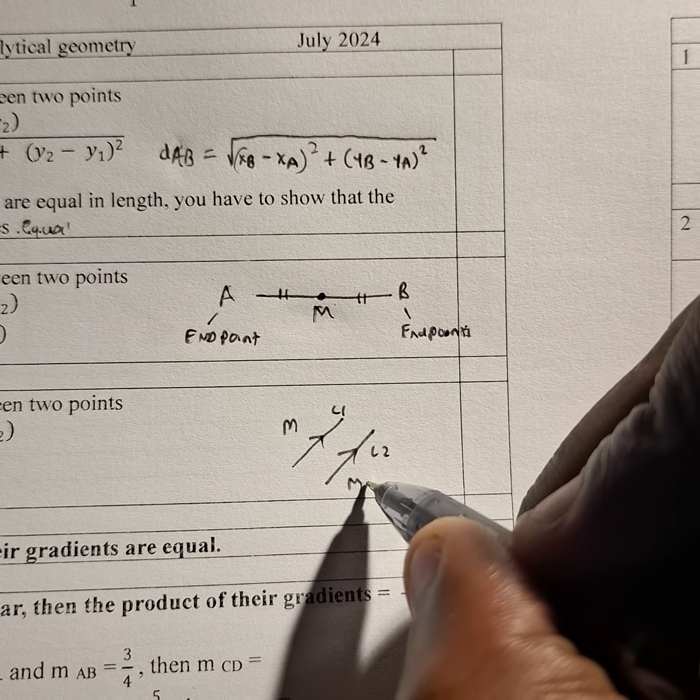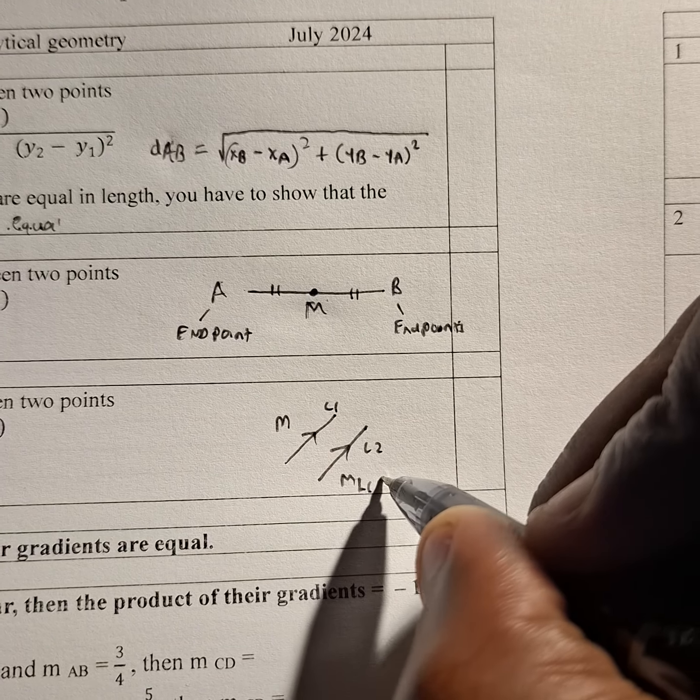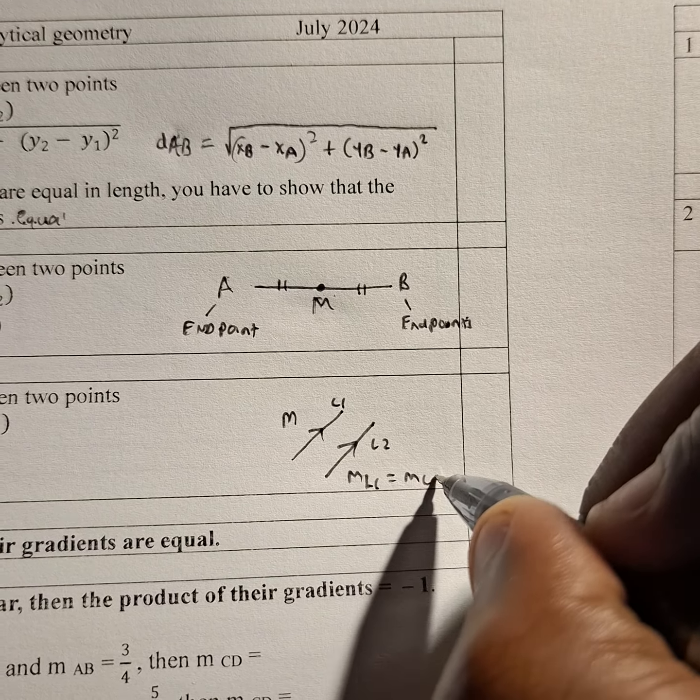So that would mean that the gradient of line 1 is equal to the gradient of line 2. You can simply conclude that because line 1 is parallel to line 2. Very important that parallel lines have equal gradients.